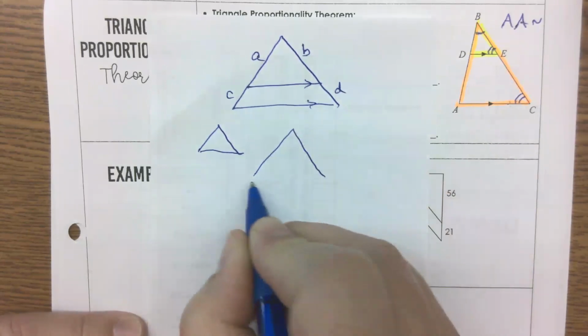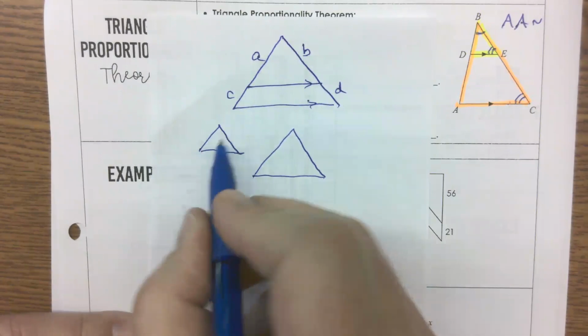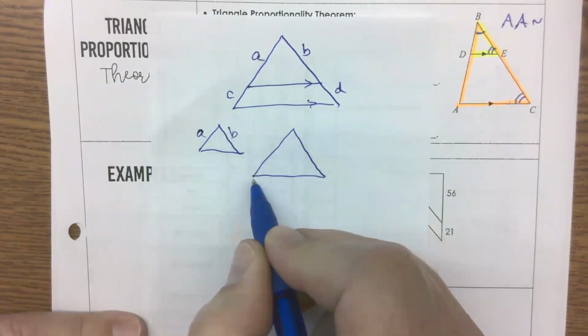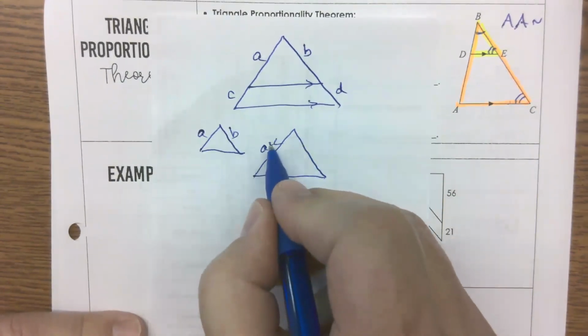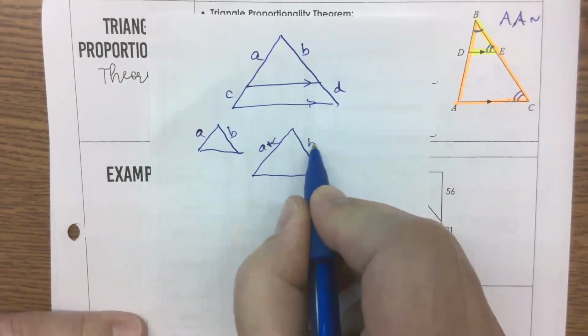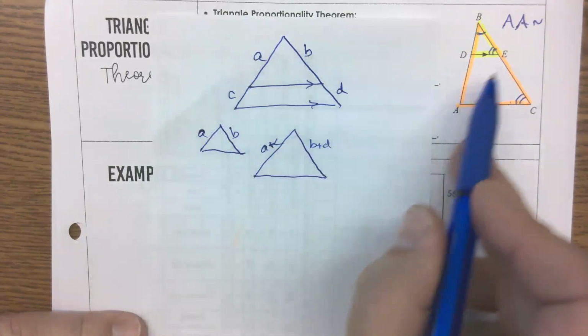My little triangle, my big triangle. How long is this piece? How long is this piece? B. How long is this piece? A plus C is the right answer. What about this side? B plus D, good. Now, I now know that these two triangles are similar. We said that.